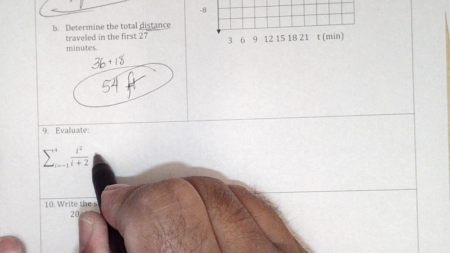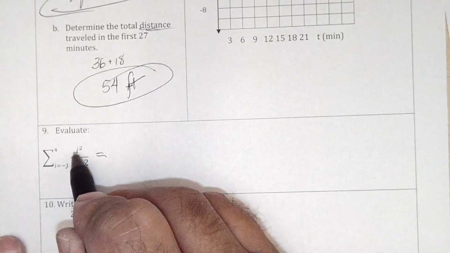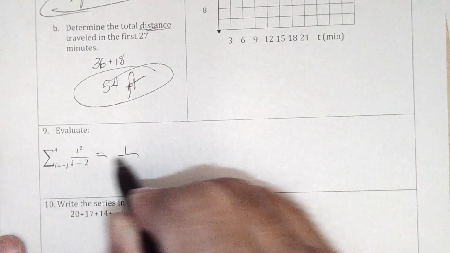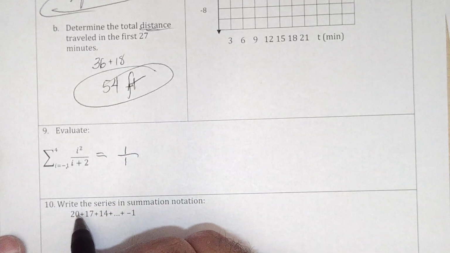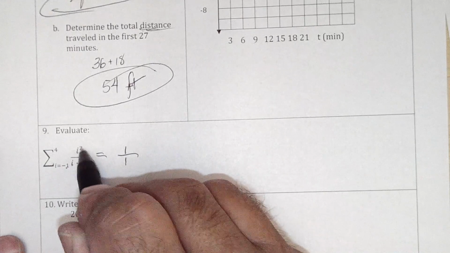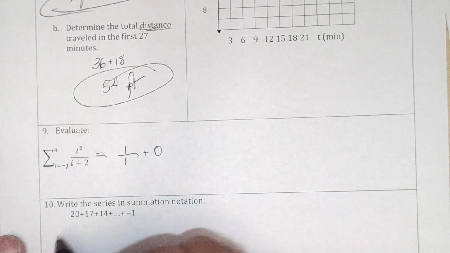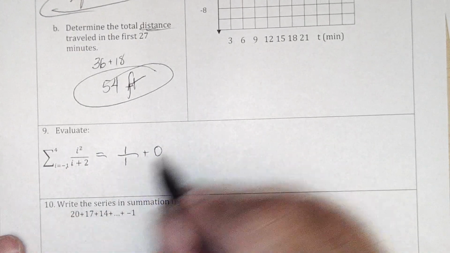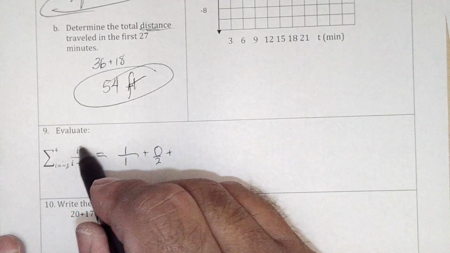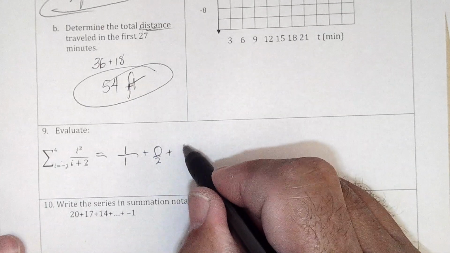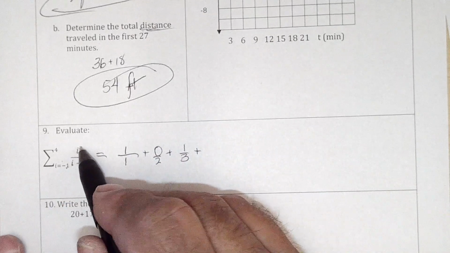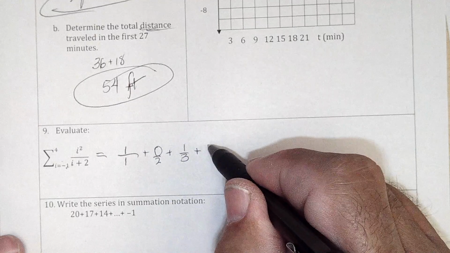Evaluate this. So we got to put in minus 1. Minus 1 squared is 1, over minus 1 plus 2 is 1. Then the next integer up is 0. So we put 0 in, and we're going to get 0 over 2, which is 0. Plus, then we're going to put in 1, and 1's 1 over 3. Then we're going to put in 2. 4 over 4, which is 1.